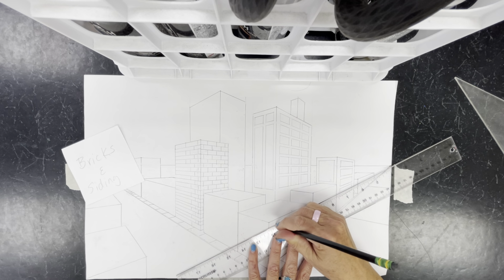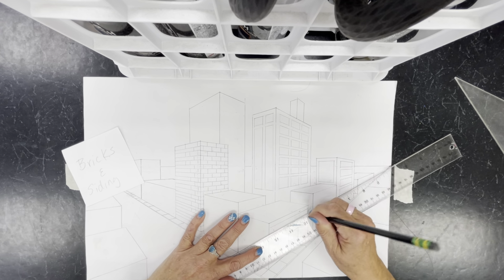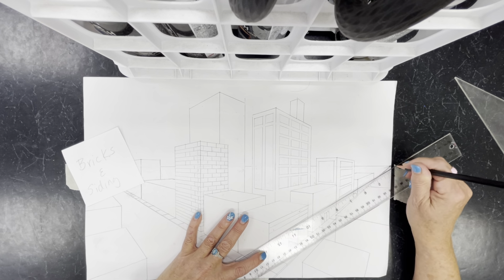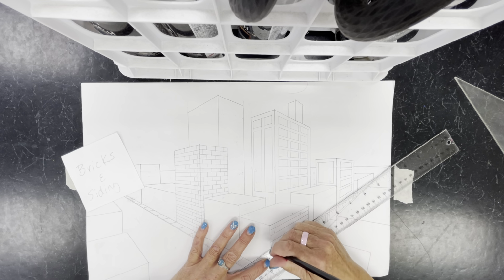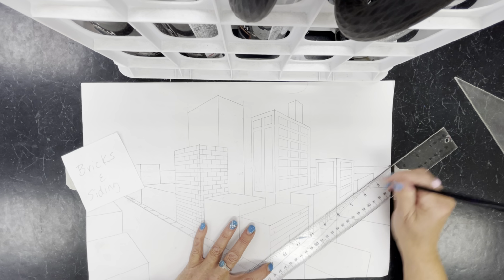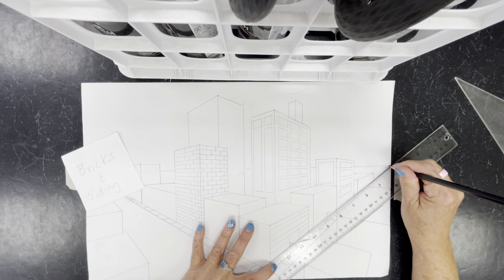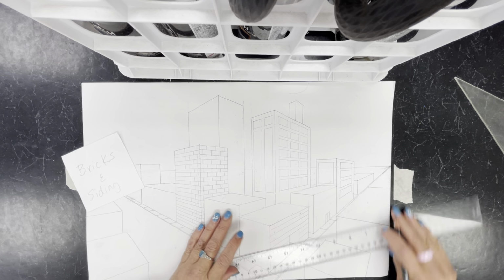line it up. Now I like to take my pencil back to the vanishing point and put it back down so I have something kind of rigid to move my ruler on. I feel like it helps me go a little faster. That line was a little crooked. This keeps moving on me. Now I'm not making my brick too close together just for demonstration purposes because I don't want this to take forever. You can make yours a little bit closer.